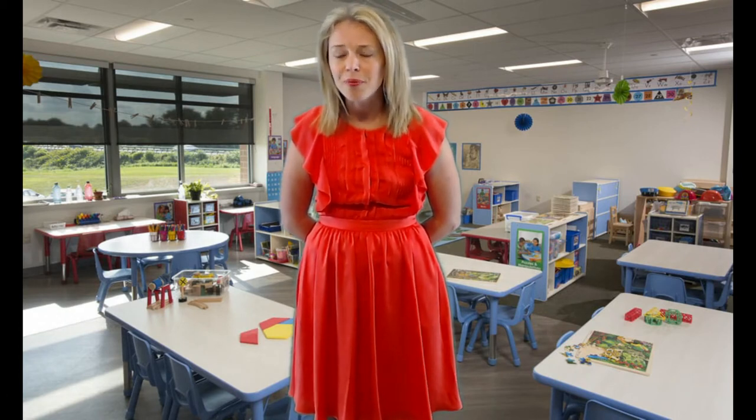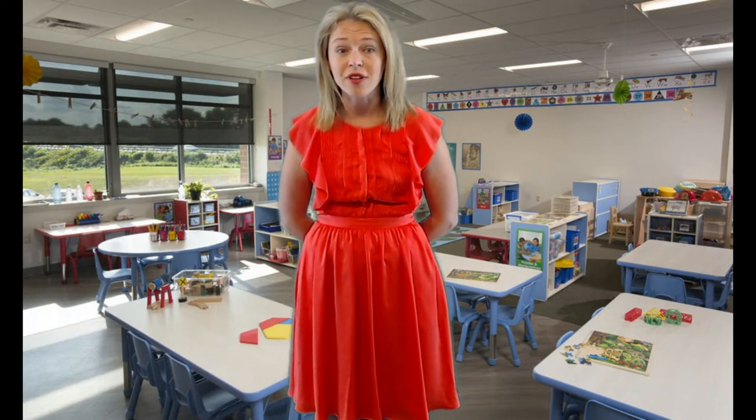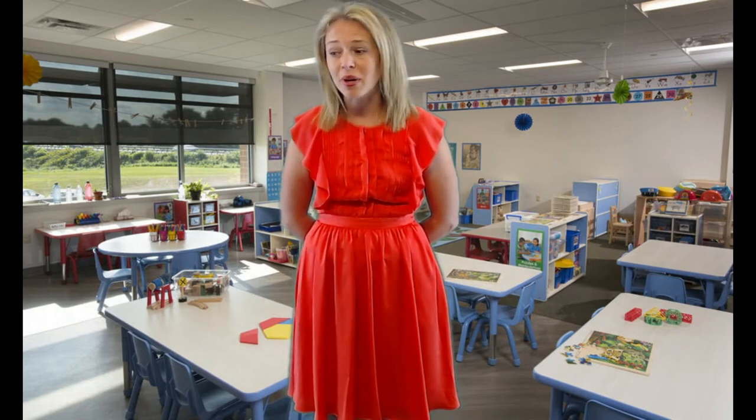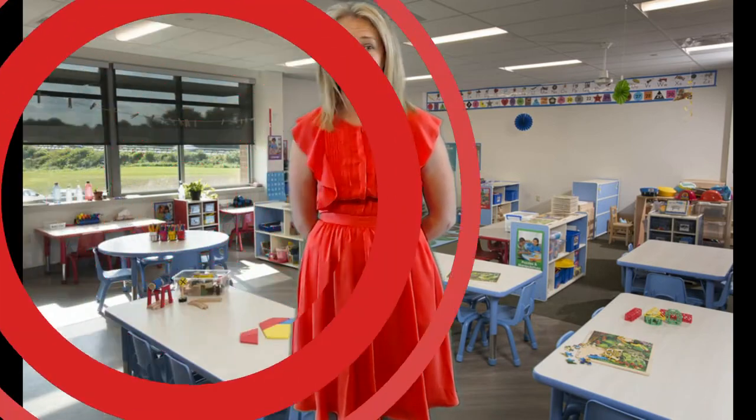So think of a puzzle. A child might take the same puzzle piece and move it all around until it fits, but when it can be visualized and manipulated mentally, they can look at the puzzle piece and the open space and decide which direction they need to turn that puzzle piece to make it fit.